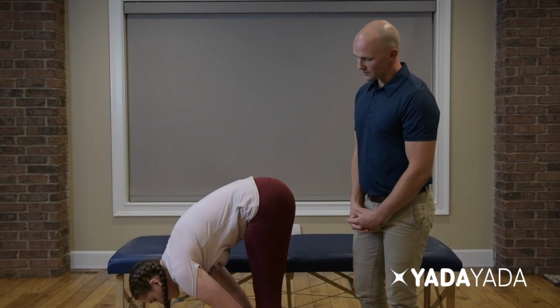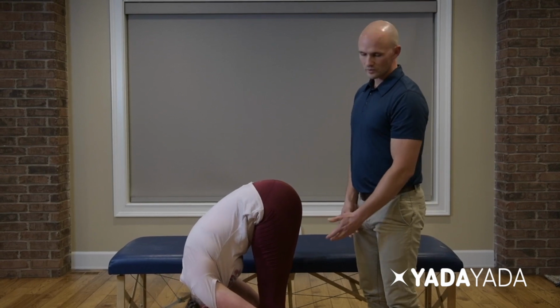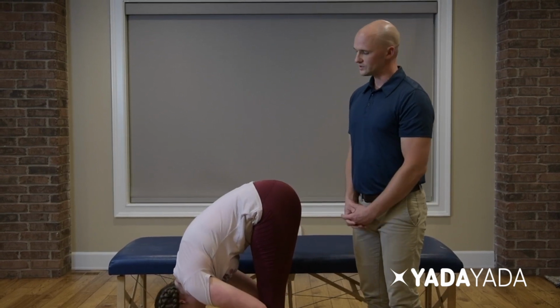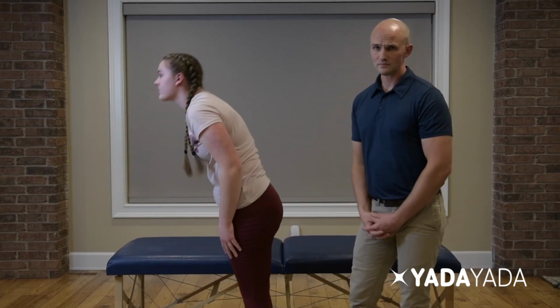As you reach down for the floor, you can see Anna Lee has a lot of motion. So we're going to ask her to grab her ankles and pull all the way to end range. Good, and come back up. This is exercise number 3, and it's just a standing forward bend.